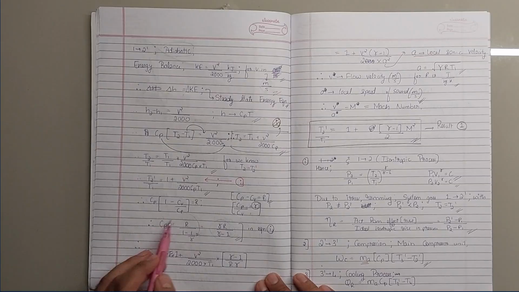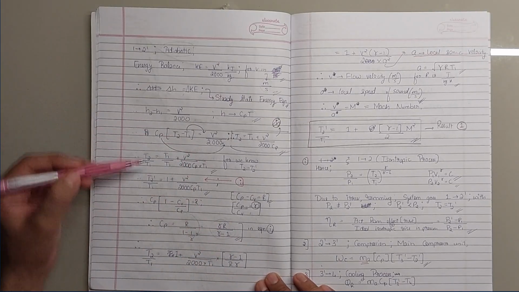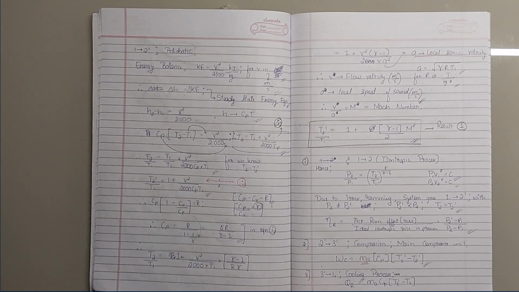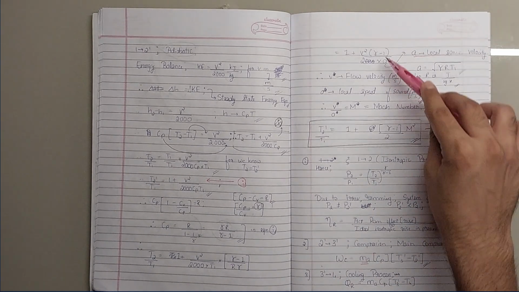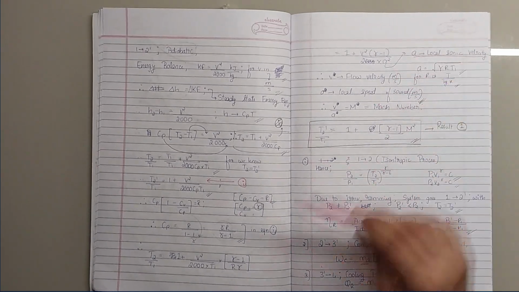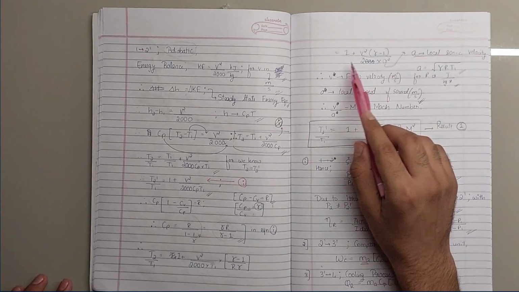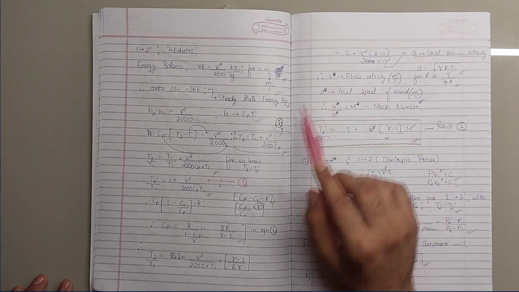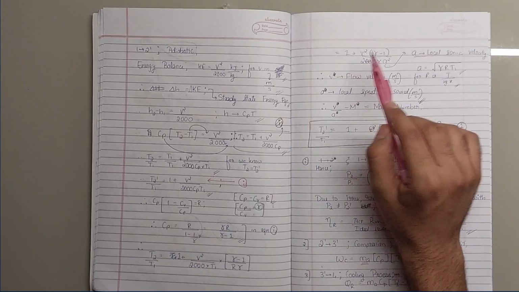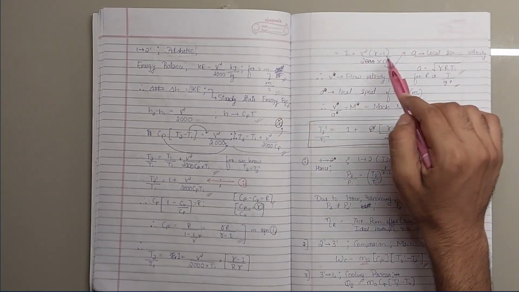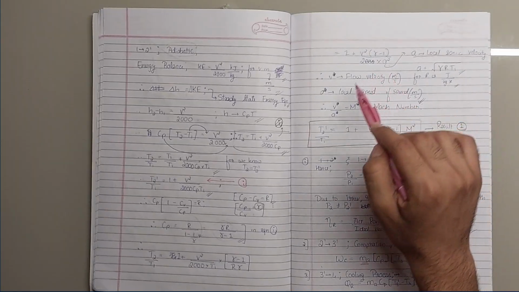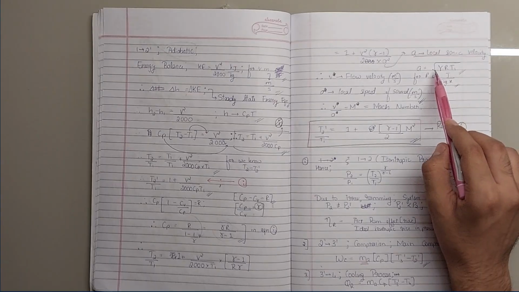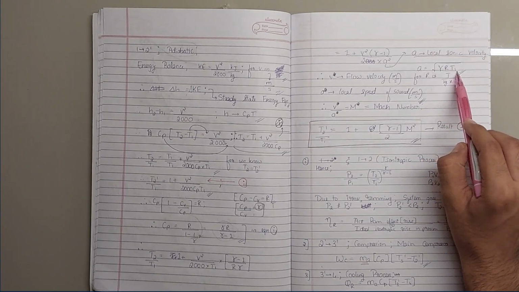We put this value of Cp into equation number 1. Then we get this equation. In this equation we have T2 by T1 equals 1 plus V square into gamma minus 1 by 2 into 2000 into gamma R T1.